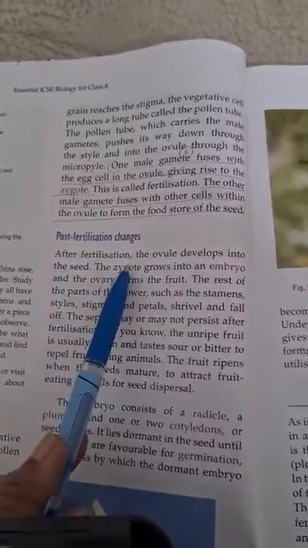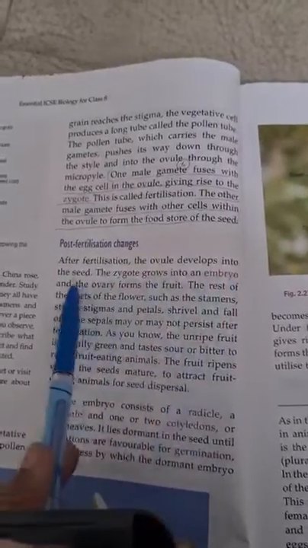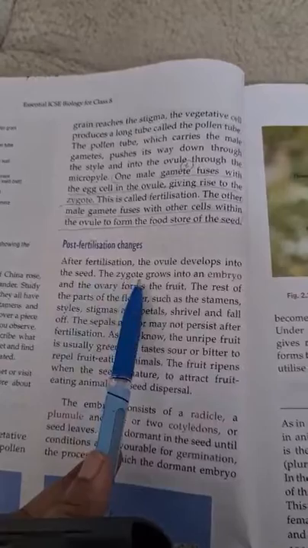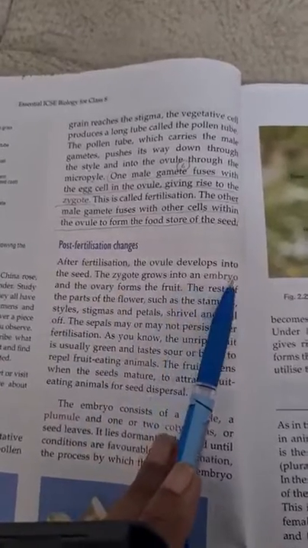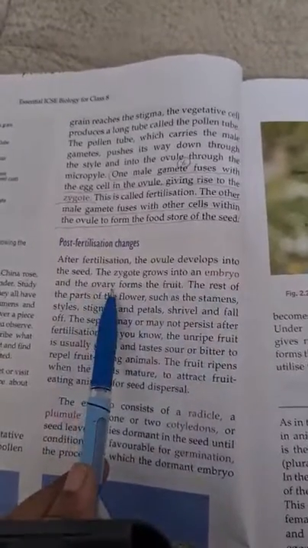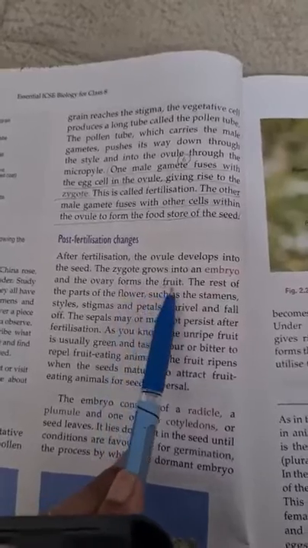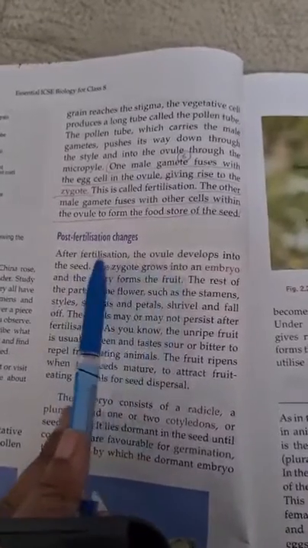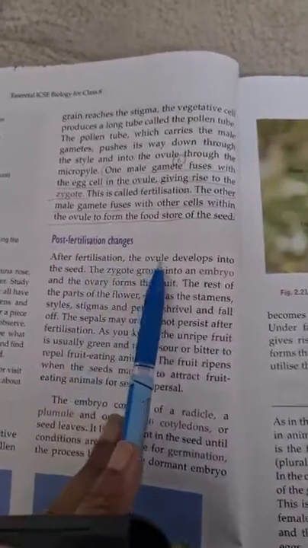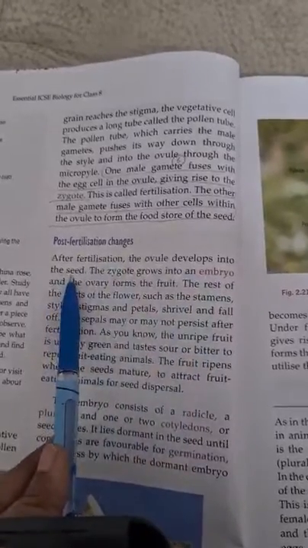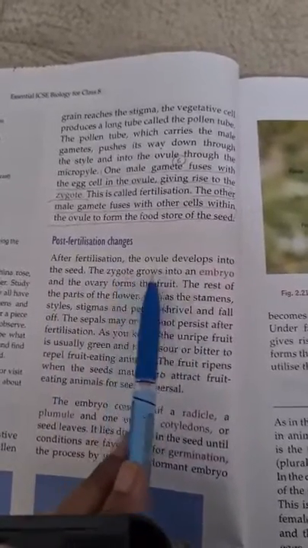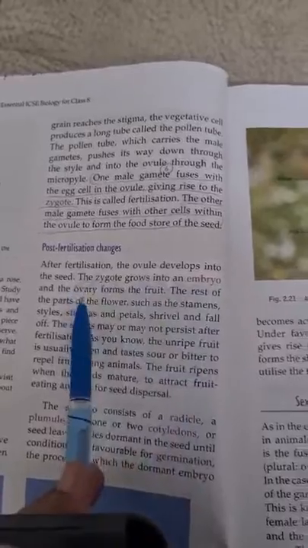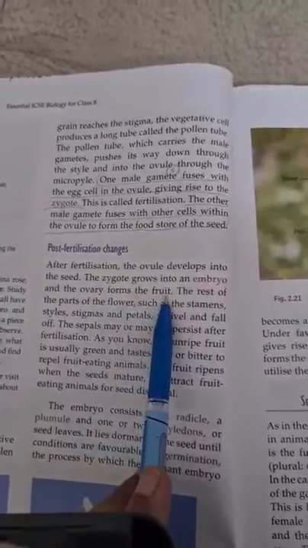After fertilization, the ovule develops into seed. Zygote grows into an embryo, and the ovary forms the fruit. This is very important. After fertilization, ovule develops into seed, zygote grows into embryo, and ovary forms the fruit.